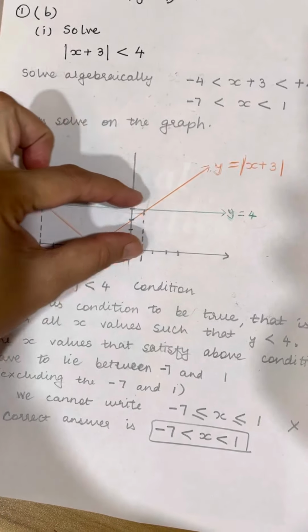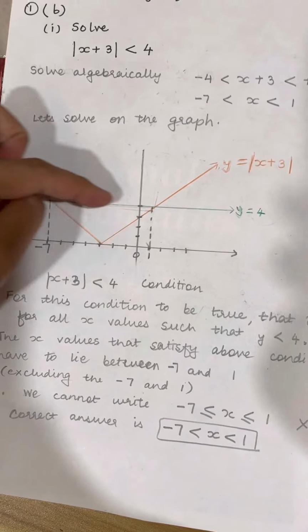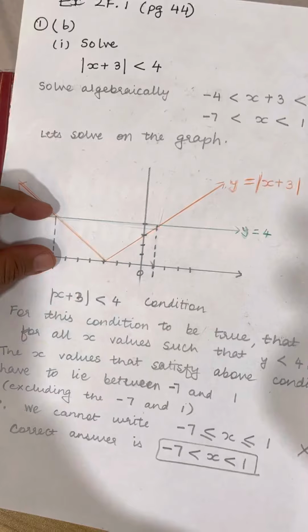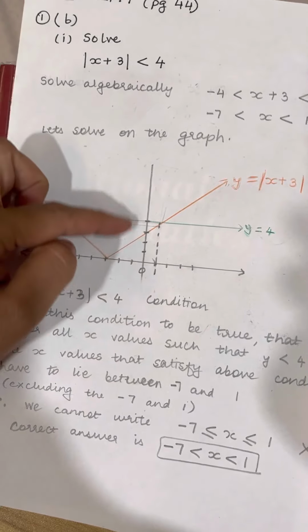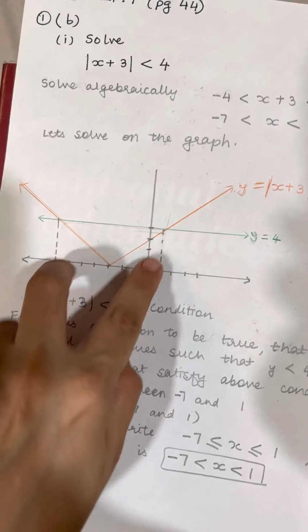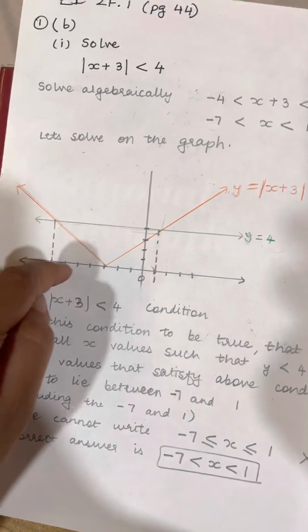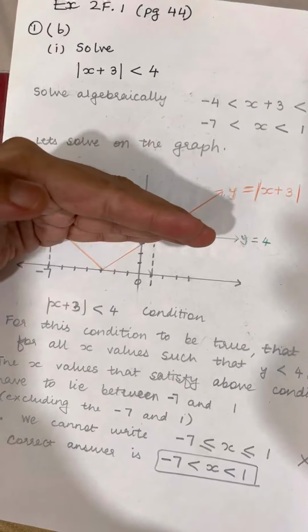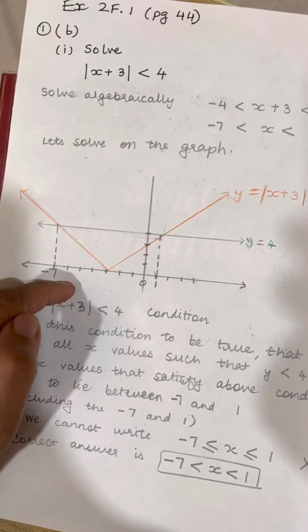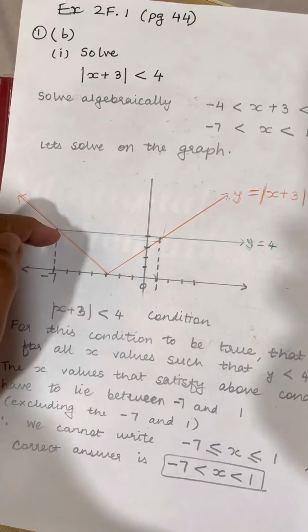So all the y values have to be less than this 4. You know, this is y equal to 4. So they have to be in this bracket. So what will be my x values which will satisfy this condition, to maintain the y values lower than 4?